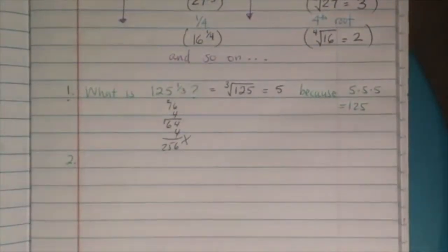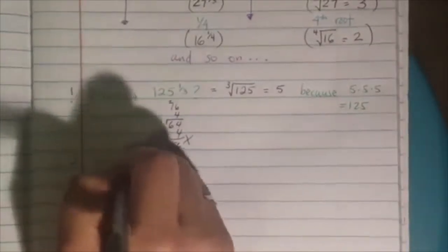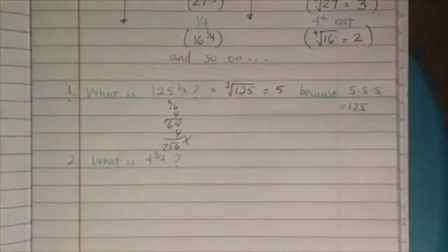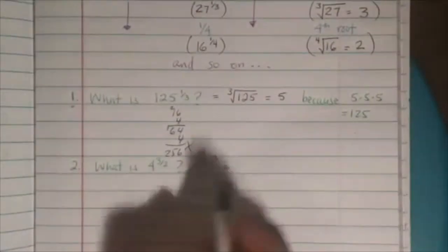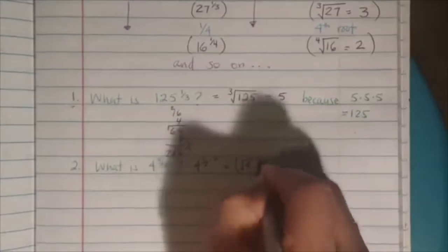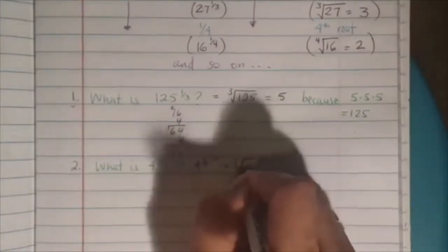Let's look at a different kind of question. What is 4 raised to the power of 3/2? So this is not 1 over something, but there's a number on top. So we're going to split this up into a fraction and a whole number. So 1/2 times 3. And then we write it with the root sign. So 1/2 is square root and to the power of 3.